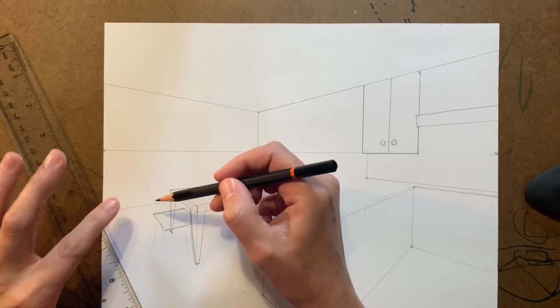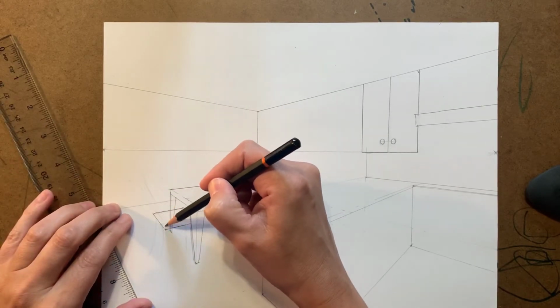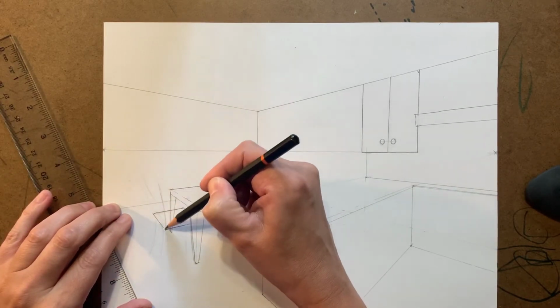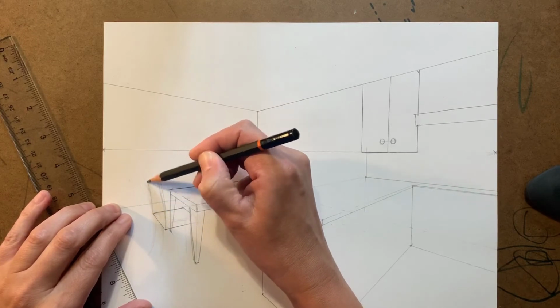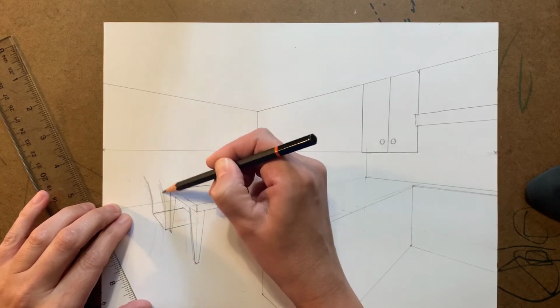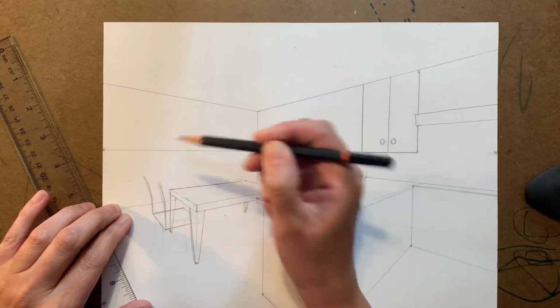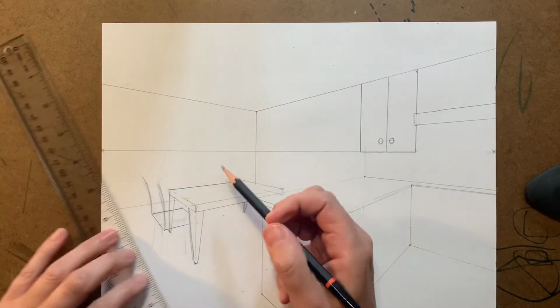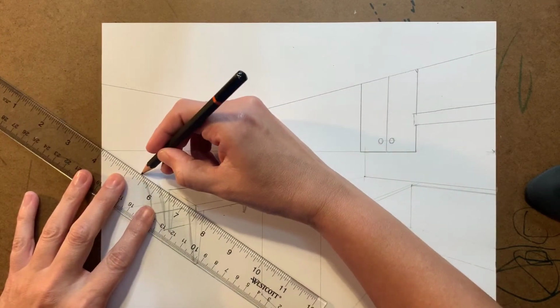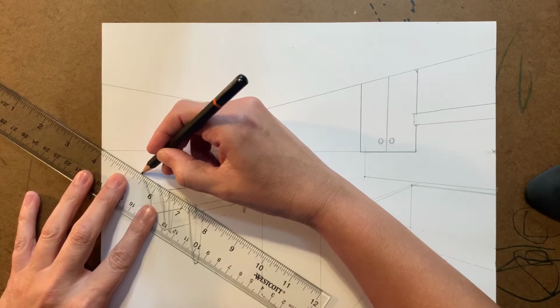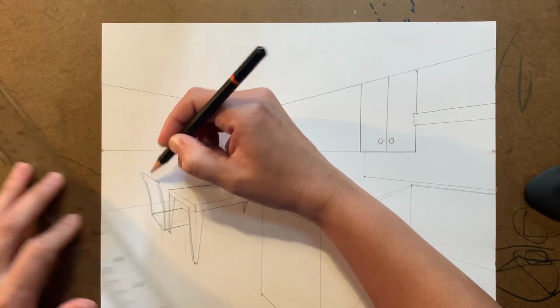So then, depending on the angle of the back of the chair, I'm just going to draw that like this. I'm going to make it kind of a curved back. And then the top would also sort of go to that vanishing point too. So let's figure out, maybe the top is right about here.